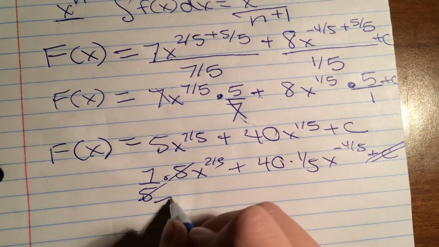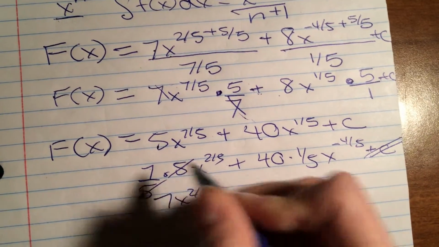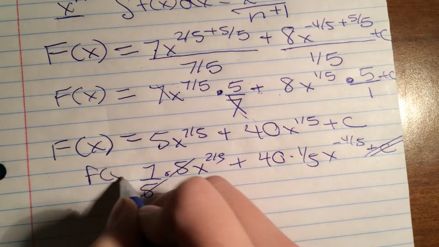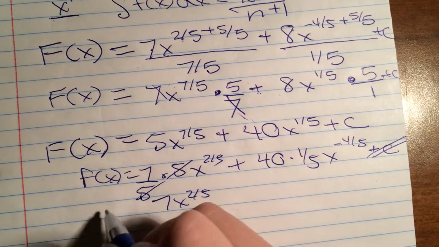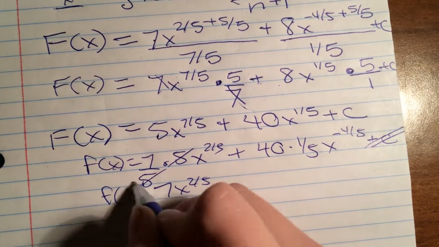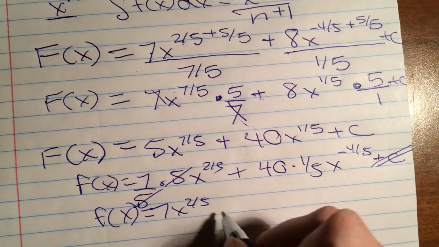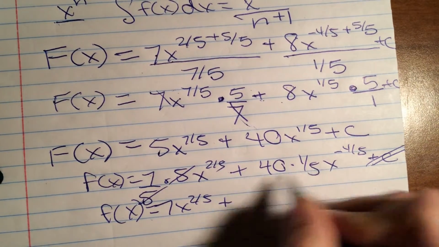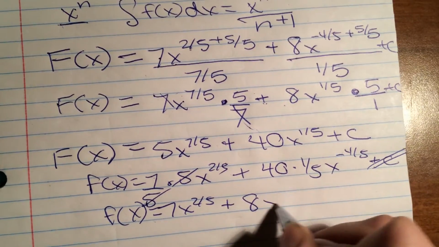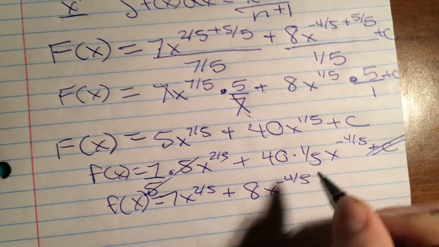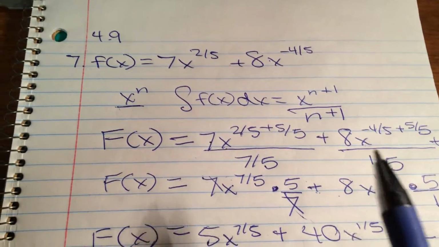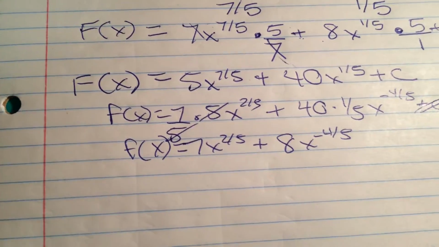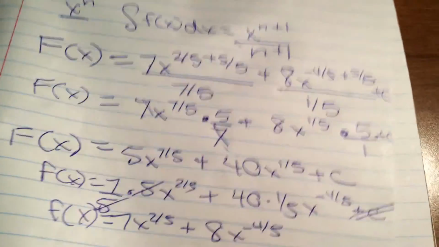So it's going to be 7x to the 2 over 5. Sorry, I didn't do my proper notation, but there you go. Plus 40 divided by 5 is 8x to negative 4 over 5. And, yes, matches with my original function. So that's question 7.